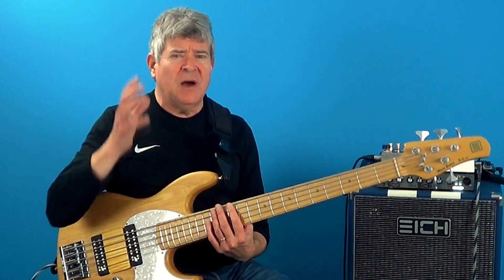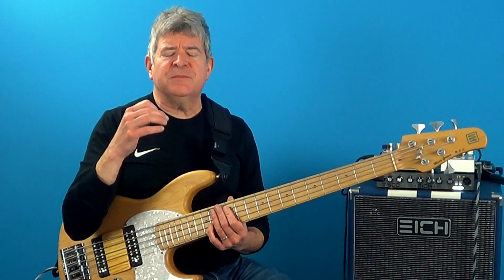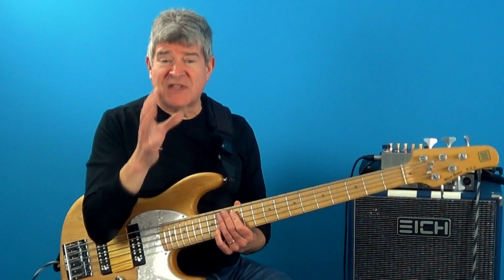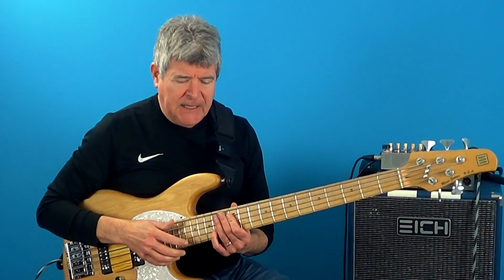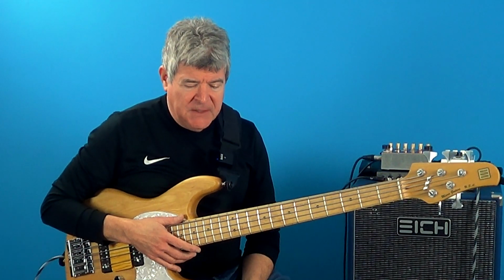So you can see how these upper structure chords are really working to enhance and give a particular amount of positive color to the sound of the harmony here. And doesn't make it sound so predictable all the time.